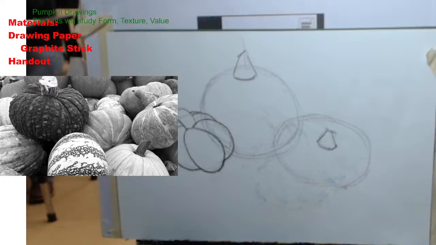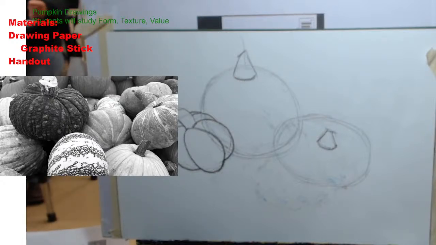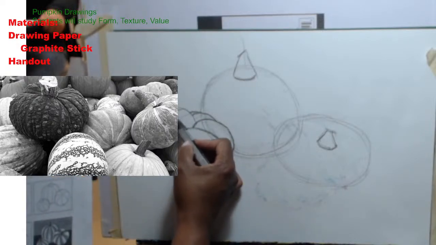Or I thought there was a pumpkin patch on 7th Street before you get to Nash. Might be. Which one? Have they set it up already? Not yet. Oh, I look forward to it.